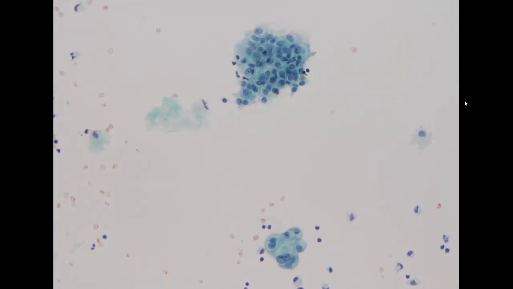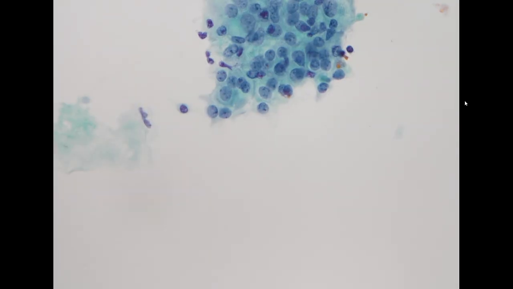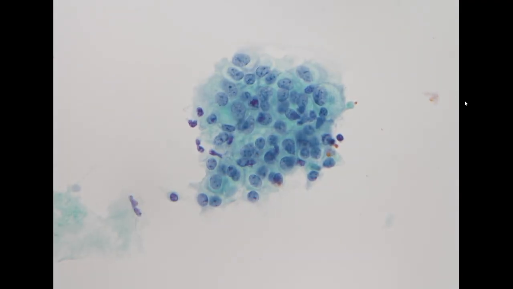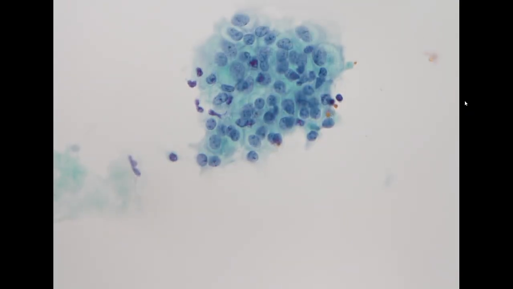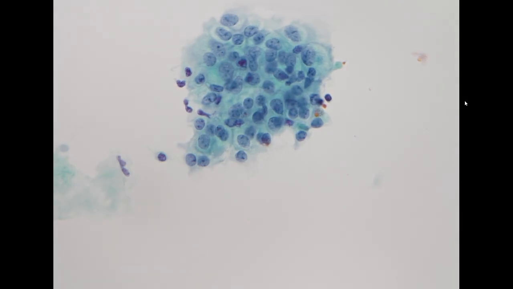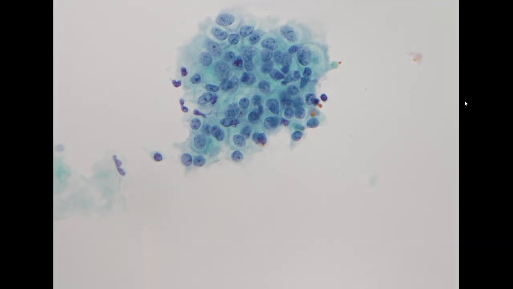First of all, I want to confirm if these cells in the cluster are of mesothelial origin, so we can do a keratin. And because she's an elderly female, the overall morphology may be an adenocarcinoma, so we would do a MOC31, and then we can do an arginase 1. The patient doesn't have a cell block preparation, so I guess we can only use the cytospin.